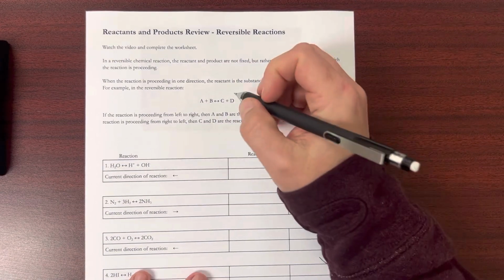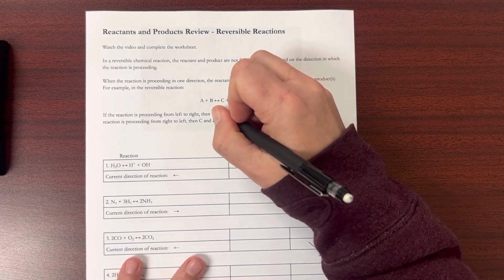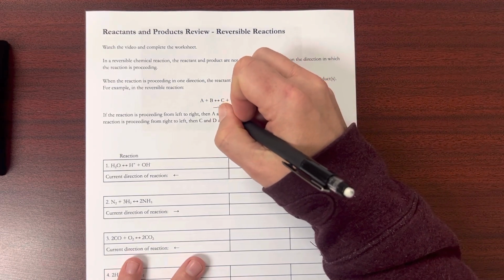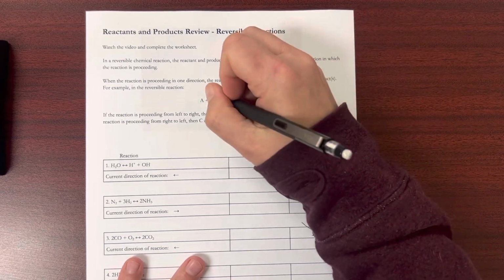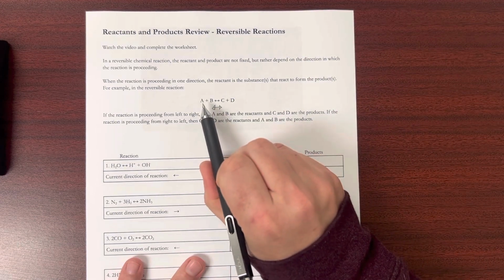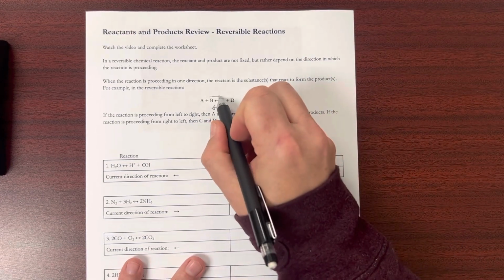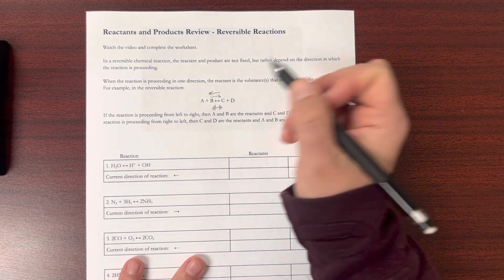And what we see, when we see a reversible reaction, you'll notice this set of arrows down here that go in both directions. And what that means is that this is reversible. You can have the reaction go one direction, or it can also go back the other direction.